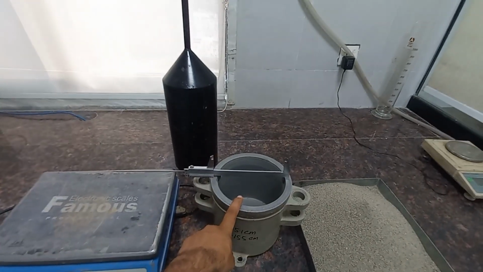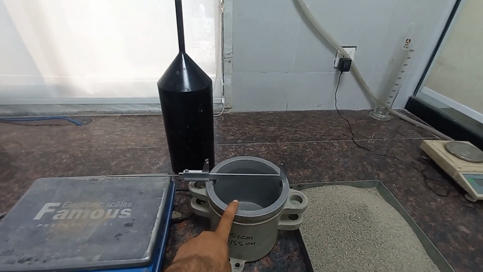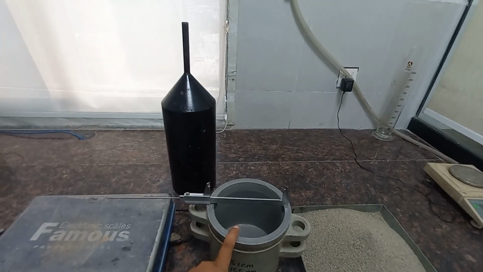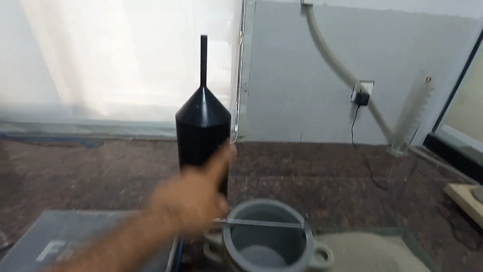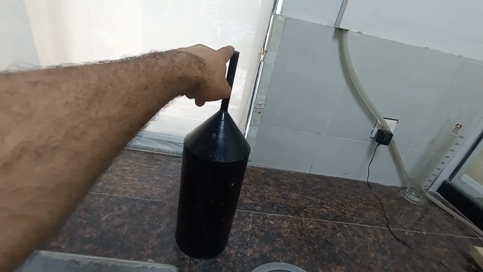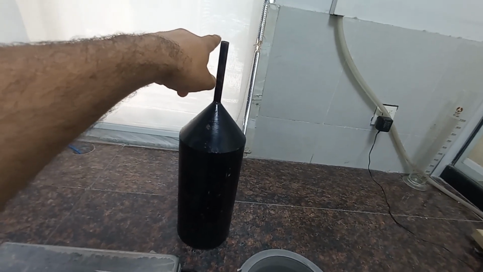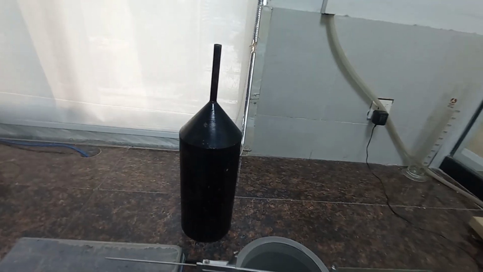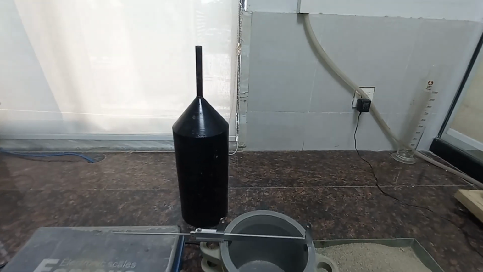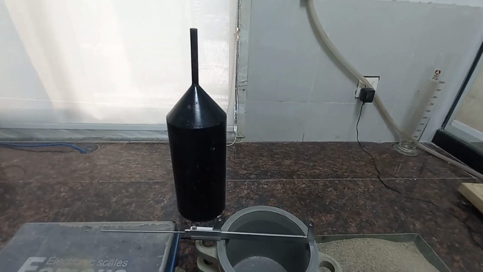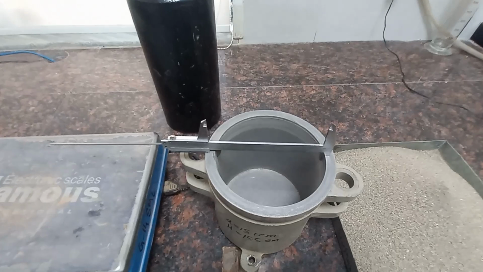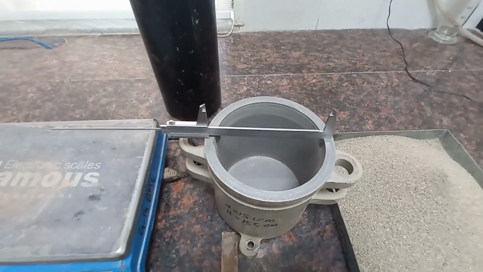While pouring, we must take care that the dropping height of the sample from the tip of the funnel should be at least 1 inch. It should not be more than 1 inch because it can cause self-compaction of the soil particles while pouring the soil sample into the mold.